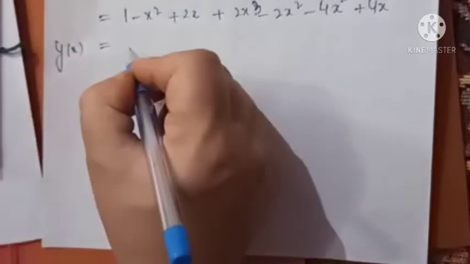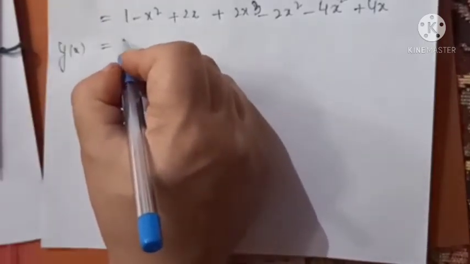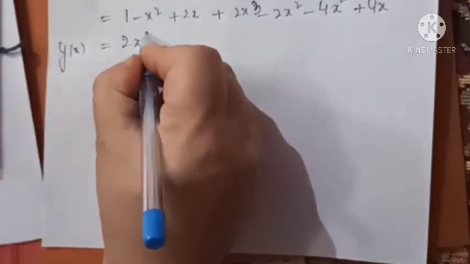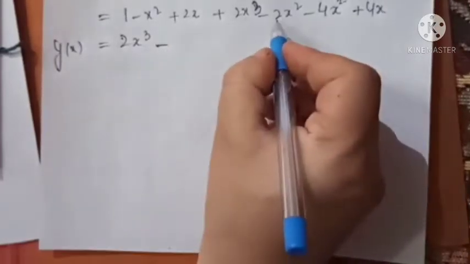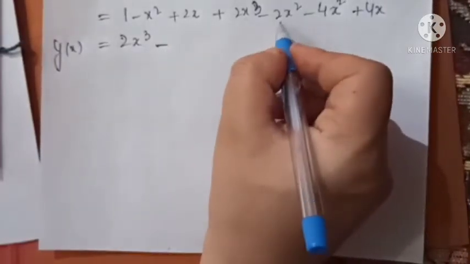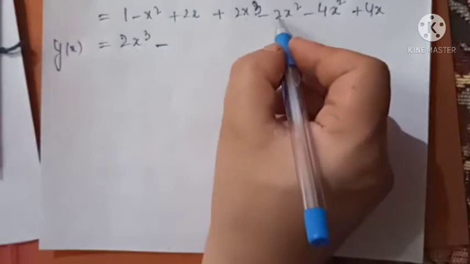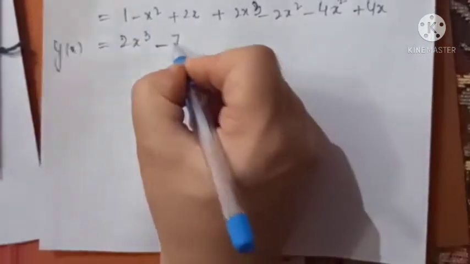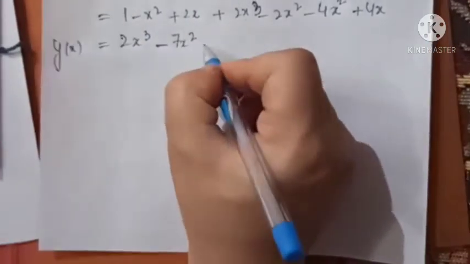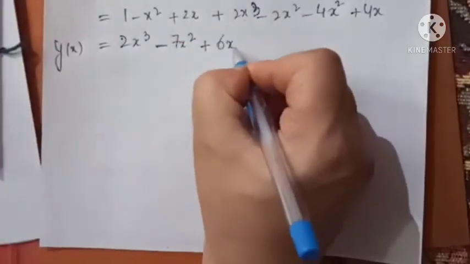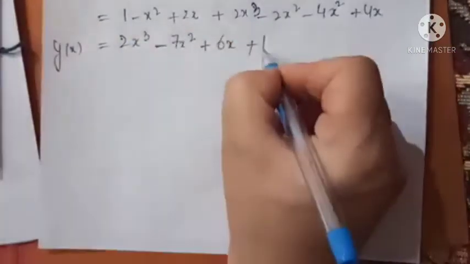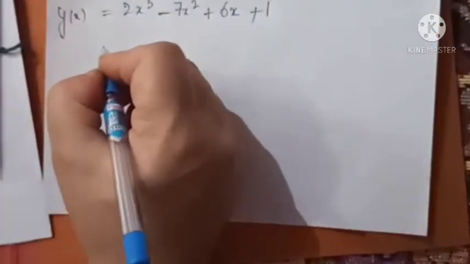So y of x will be equal to 2x cube minus 7x square plus 6x plus 1 in the polynomial form.